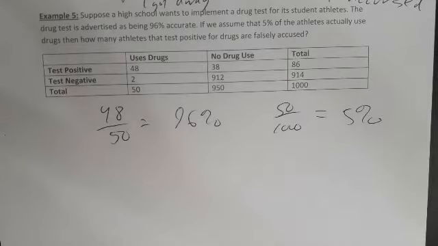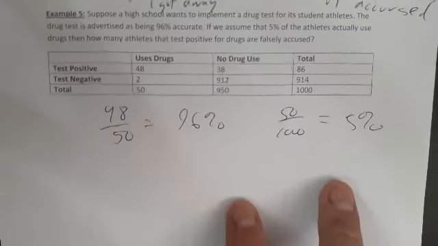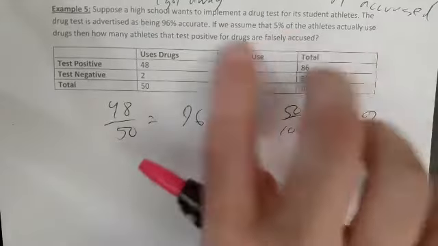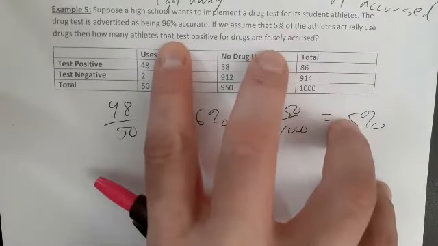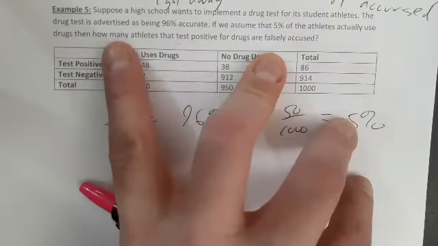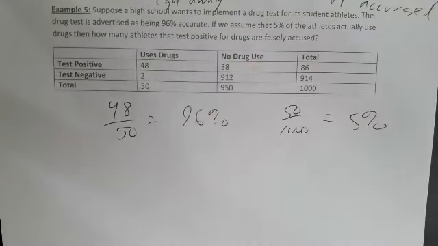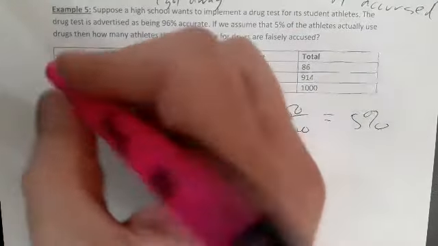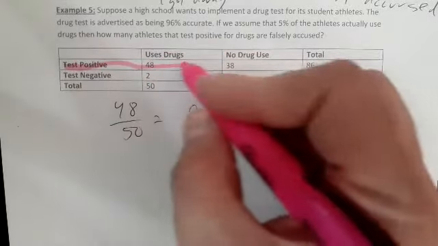How many athletes who test positive for drugs were falsely accused? Now we're narrowing this down. We only want to look at one column. They're giving us that they tested positive, so we should only be looking here.